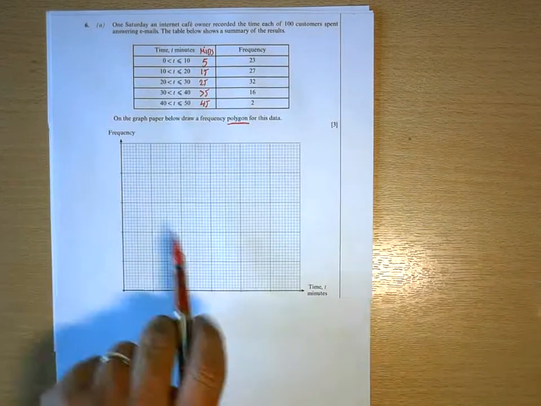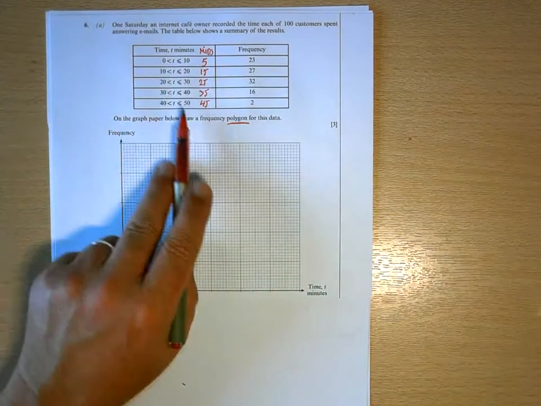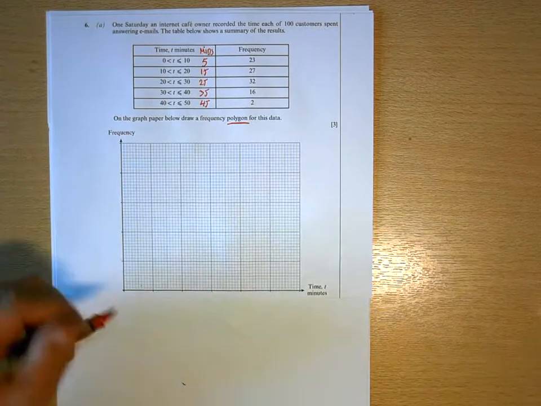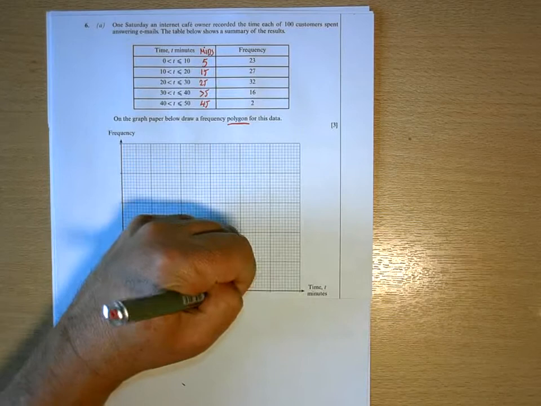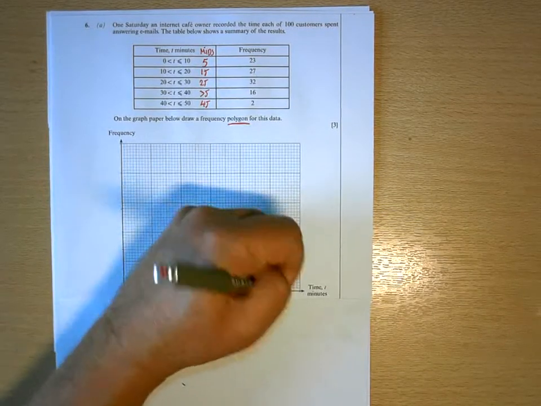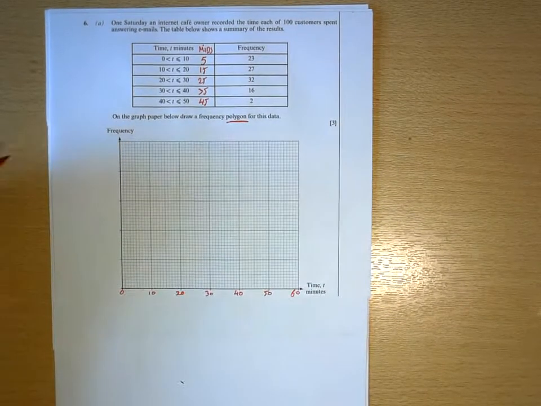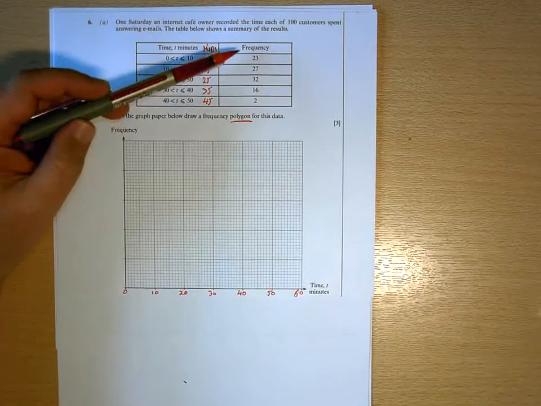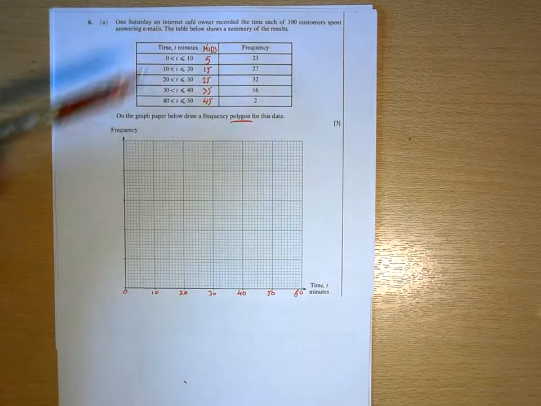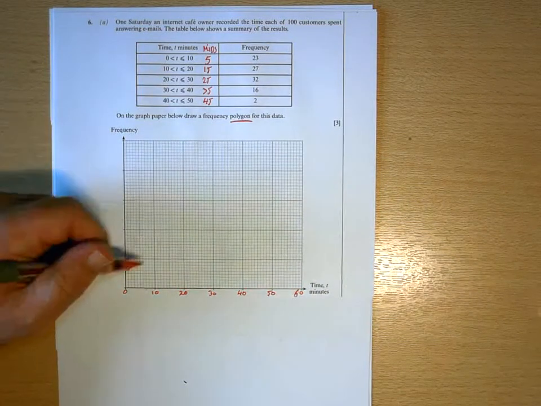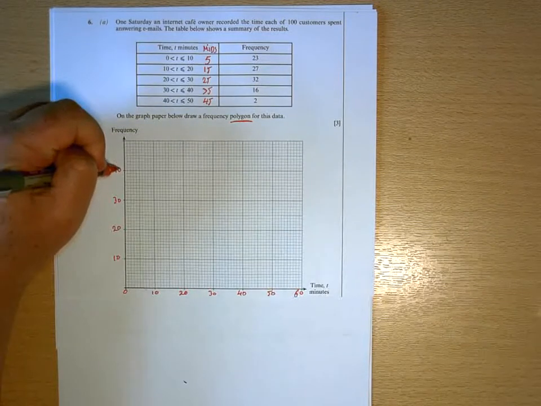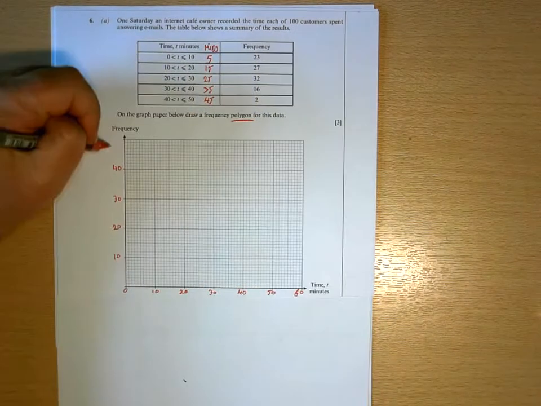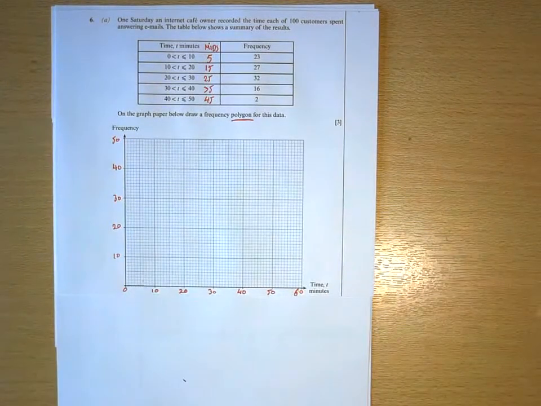Let's fill our graph. Going this way, we need to go from 0 to 50: 10, 20, 30, 40, 50. Going up, we can go as far as 60, although we won't travel that far. The largest frequency is 32: 10, 20, 30, 40. And we can go up as far as 50, but we don't need to. So there's my graph. Let's plot.